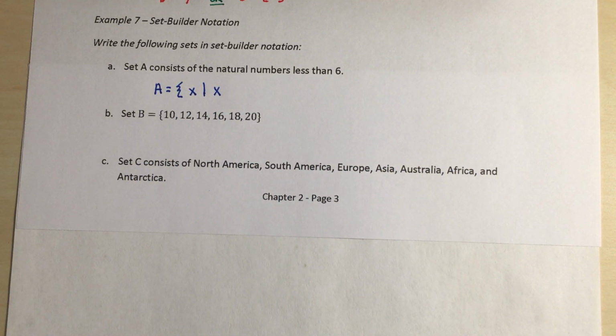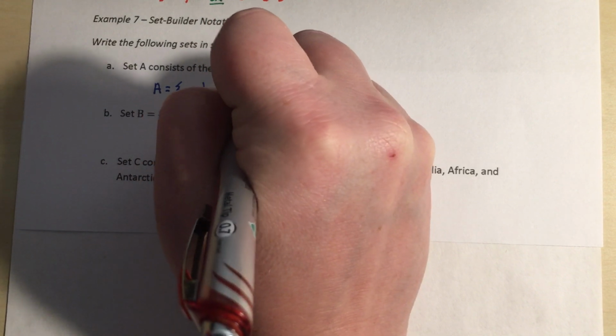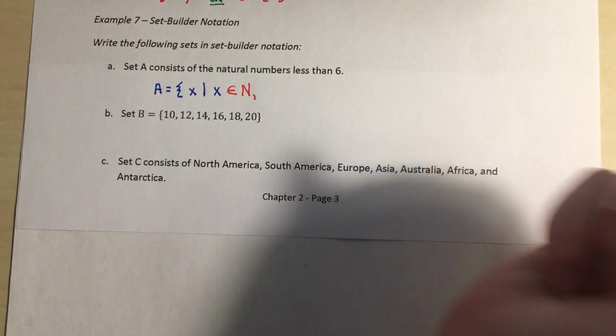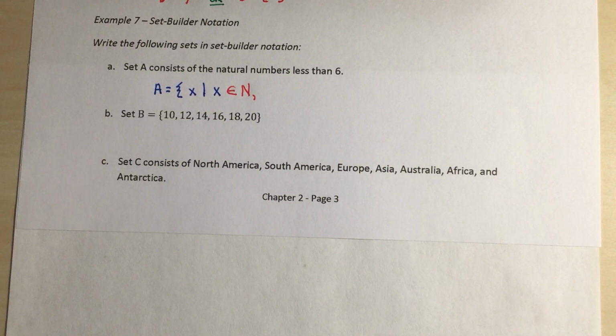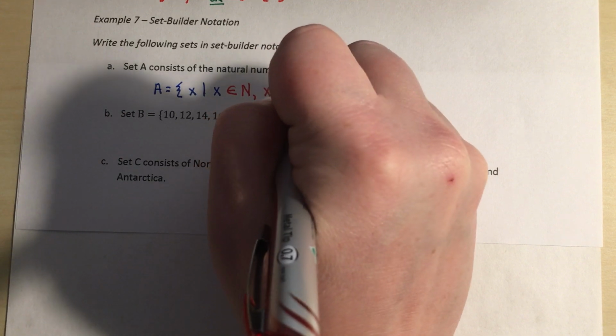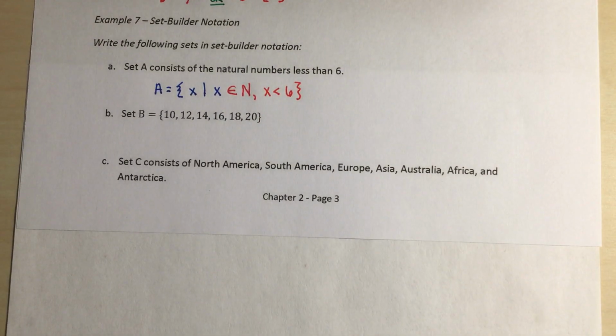So to finish this off, A consists of the set of natural numbers. Since it's a natural number, we can use the element symbol and then the N. Throw a comma in there. Less than 6 means that X is less than 6. And then we're going to close this off. Okay, so set A consists of the natural numbers less than 6.